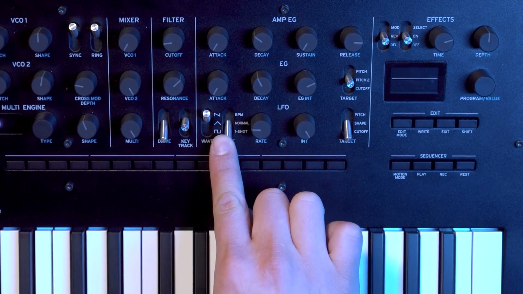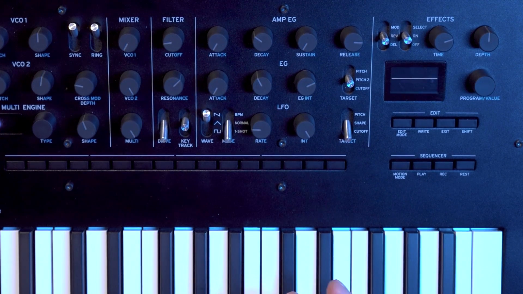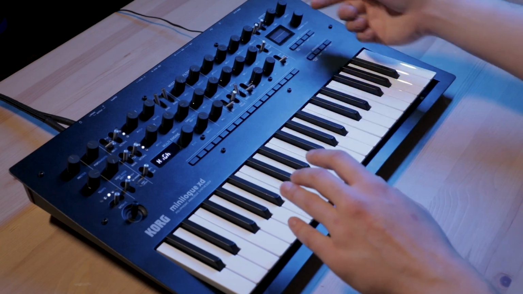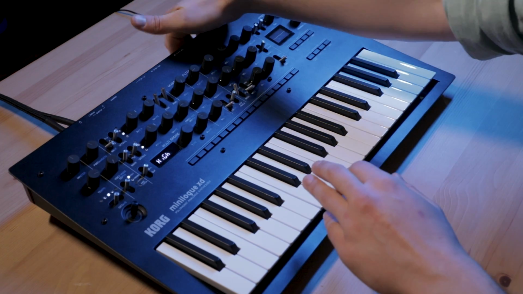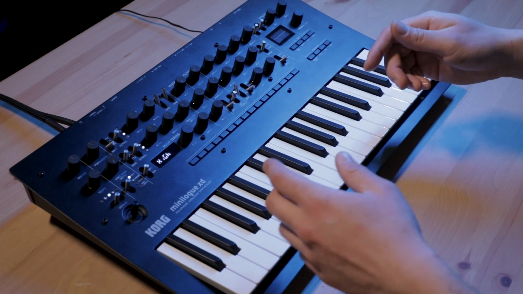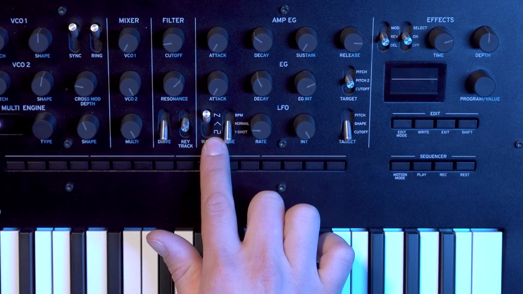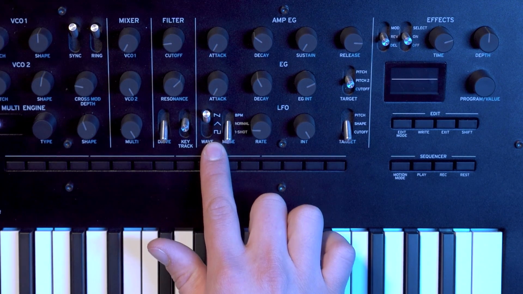And then there's 3 modes. BPM mode, which will just sync to tempo and different divisions of the tempo that's currently running on the sequencer, whether it's coming in through the analog sync or MIDI or just the internal tempo. And then there's 3 wave shapes, a saw wave, a triangle wave, and a square wave, or pulse wave.